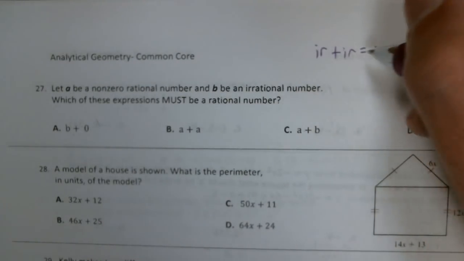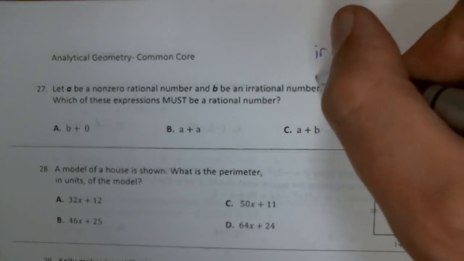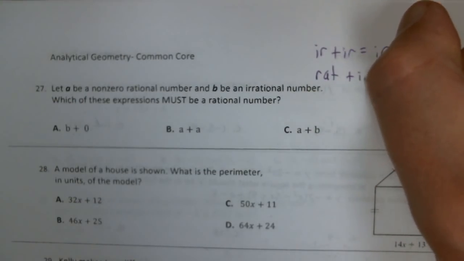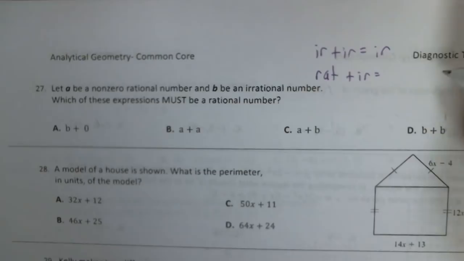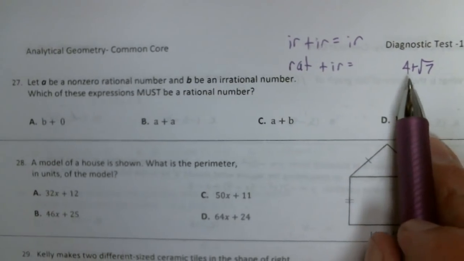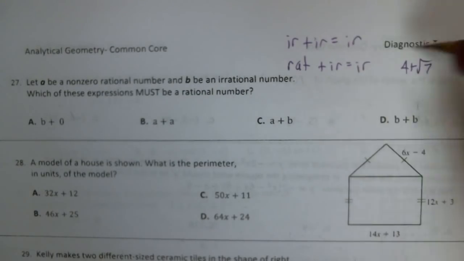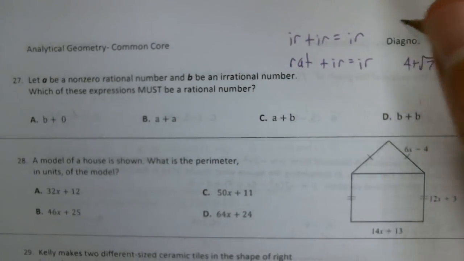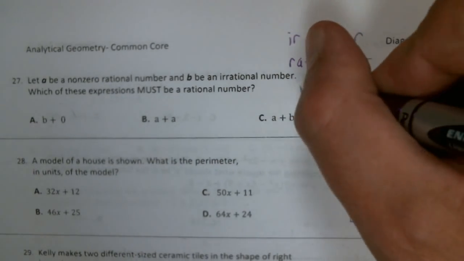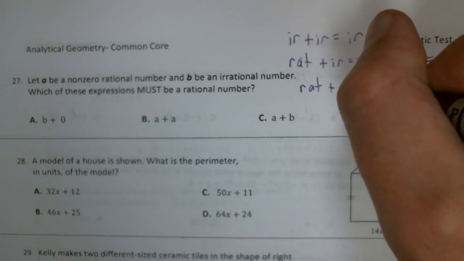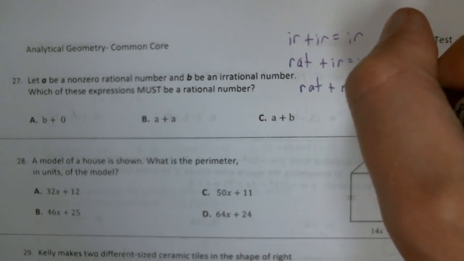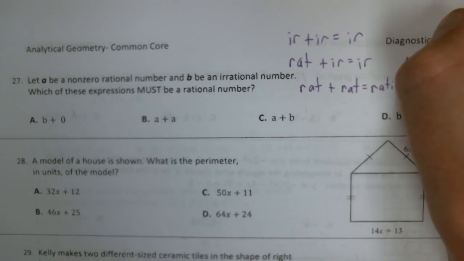So irrational plus irrational is irrational. If you add a rational number plus an irrational number, like 4 plus the square root of 7, if you add 4 to a decimal that goes on forever and ever, you're still going to get a decimal that goes on forever and ever. So that's also going to be irrational. The only way to get a rational number when you add is to add a rational number plus a rational number.